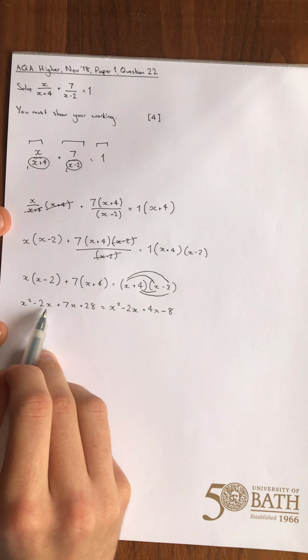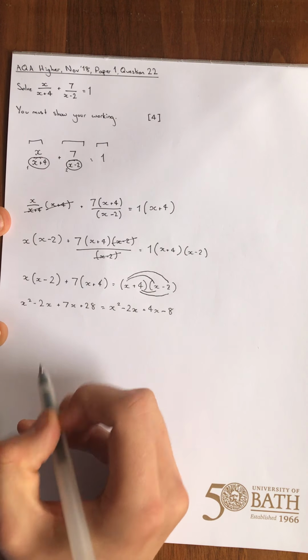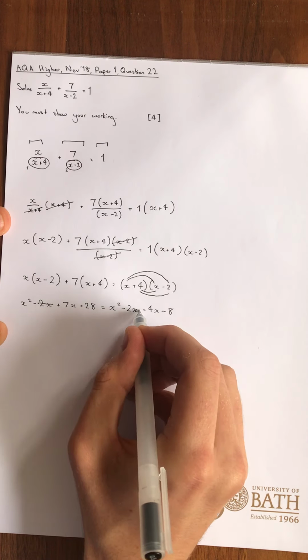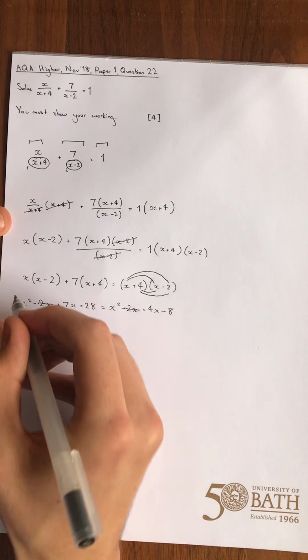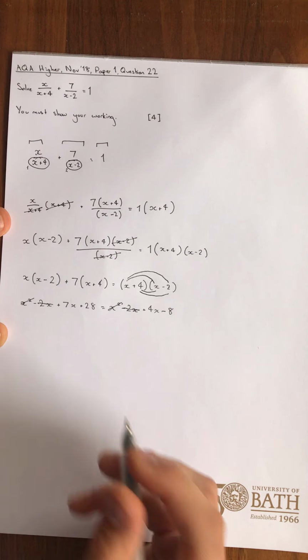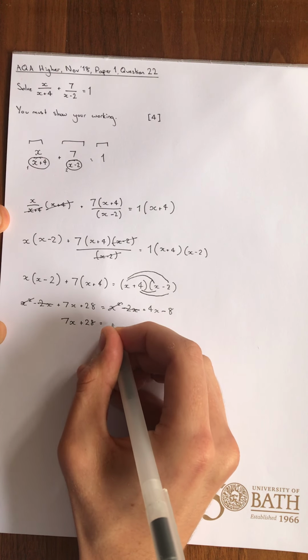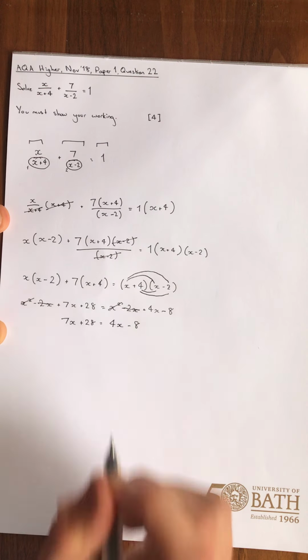So let's do some cancelling out. What do we have here? We have a minus 2x on both sides. Let's get rid of those, shall we? We have an x squared on both sides. We can get rid of that. So now what do we have? We have 7x plus 28 equals 4x minus 8.